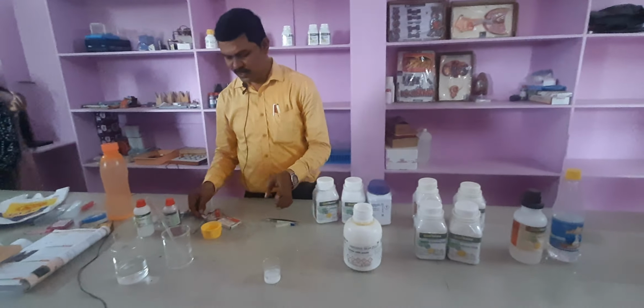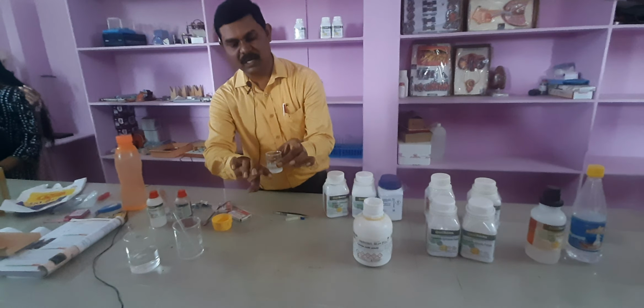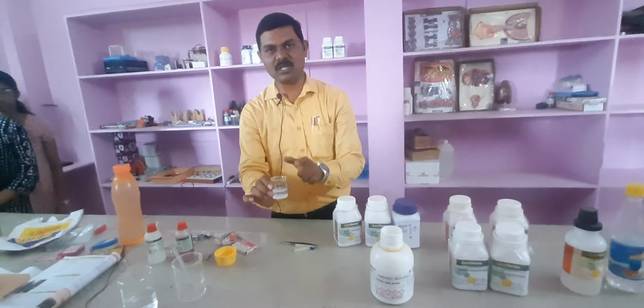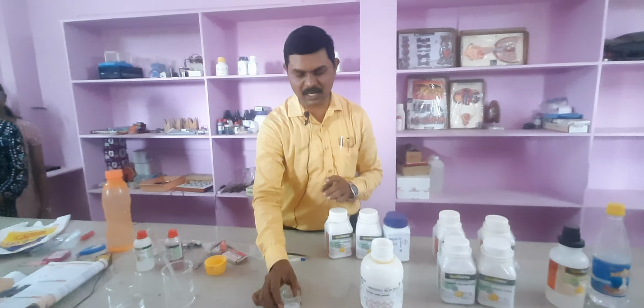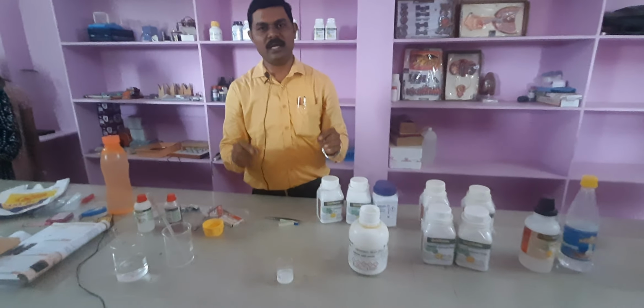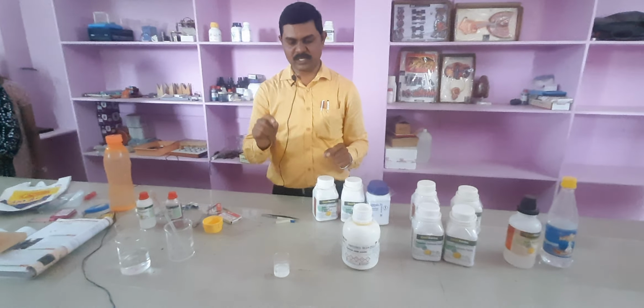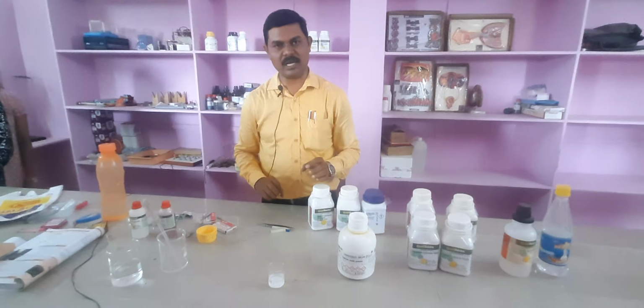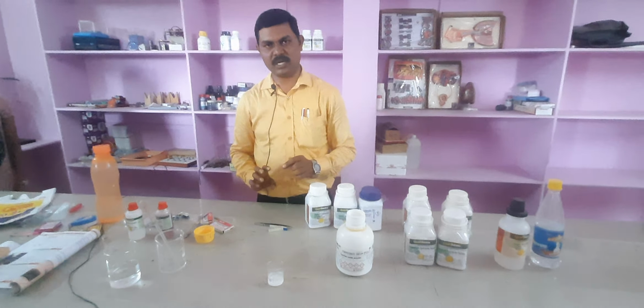And one more thing, if you touch the glass beaker, it is a little hot. So this is also an exothermic reaction. You already know exothermic reactions. Any chemical reaction in which heat energy is liberated is known as an exothermic reaction. So this is one of the exothermic reactions.